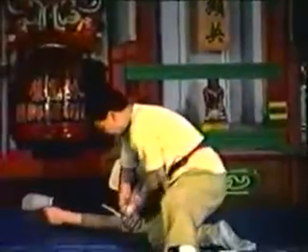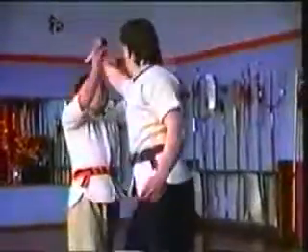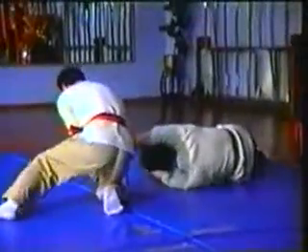This action is executed in one fluid motion. His linear strike down is deflected by the circular twist of your body. Focus on his forearm while evading the knife.